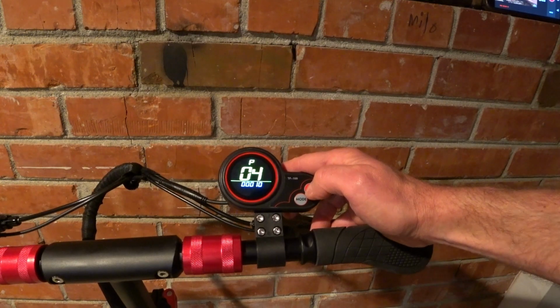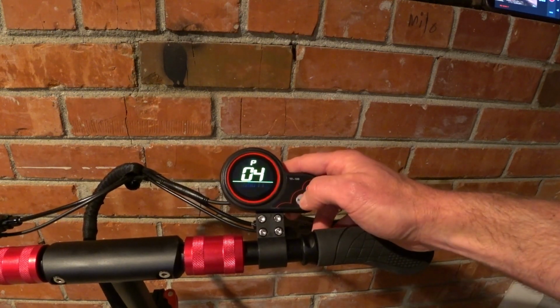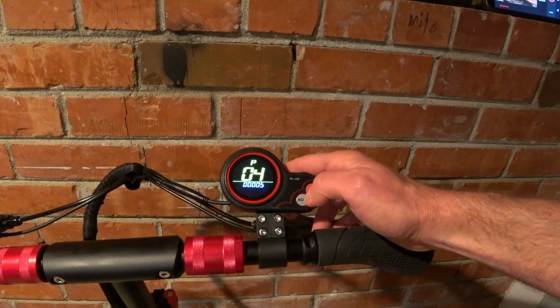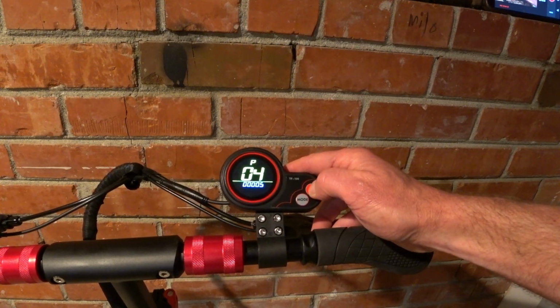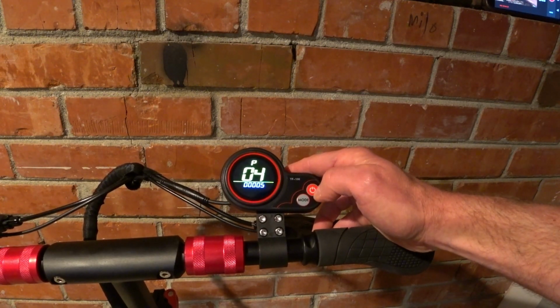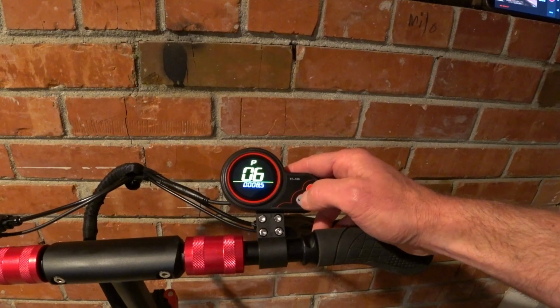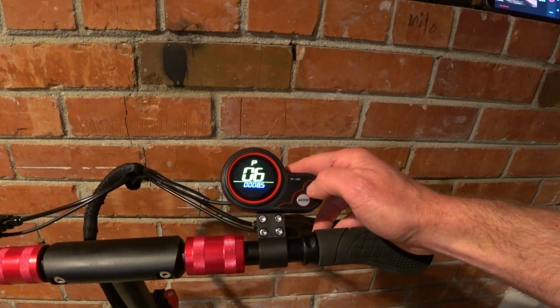P4 is how long you want the scooter to go unused before it shuts itself off. Its default is set for 10 minutes. I'm going to go down to like 5. Because I changed it with this button, I have to hold this button to accept that change. Hopefully that makes sense to you. There's nothing on P5. P6 is the wheel diameter. The 09 has 8.5 inch diameter wheels.